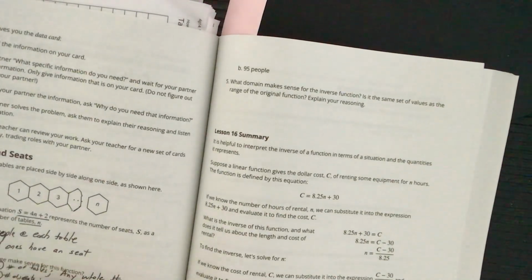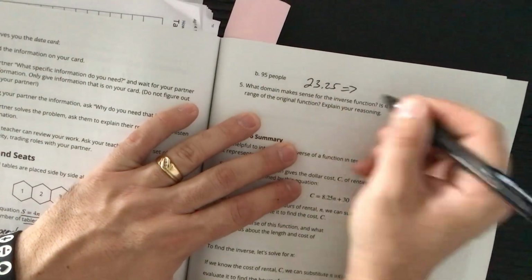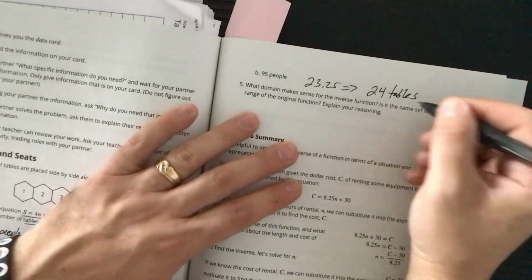95 people. 23.25, so I will need 23, or 24. I would need 24 tables.